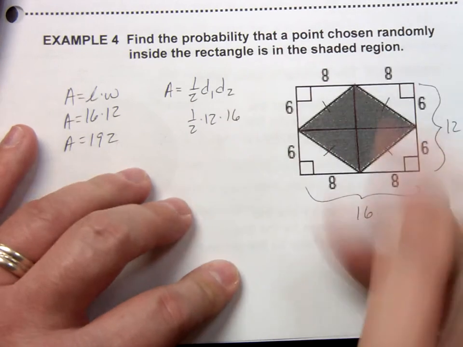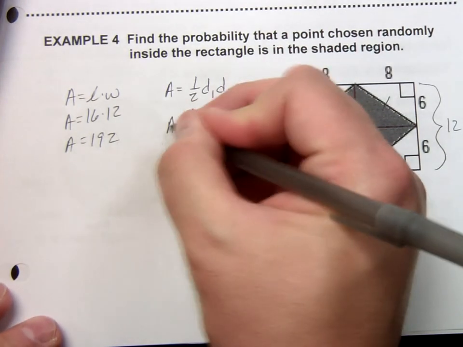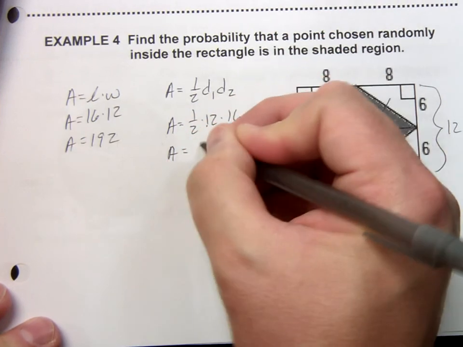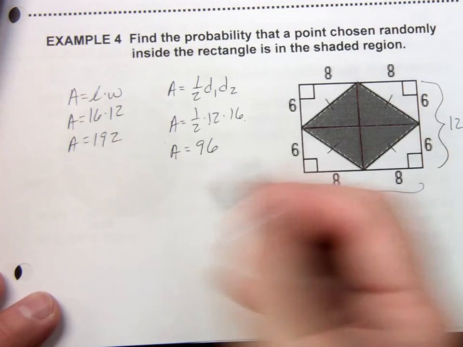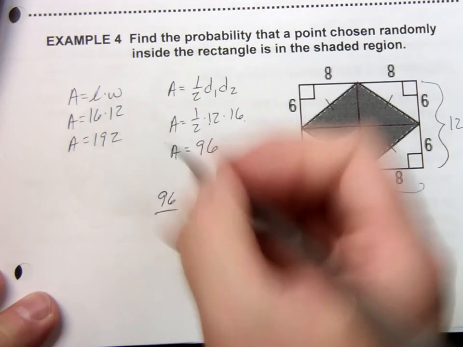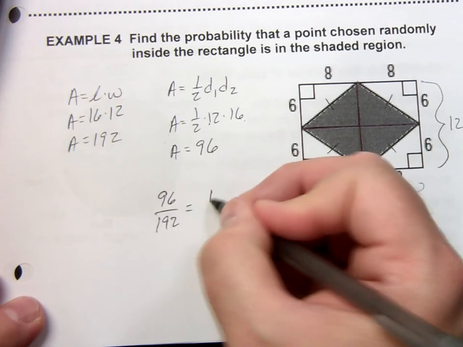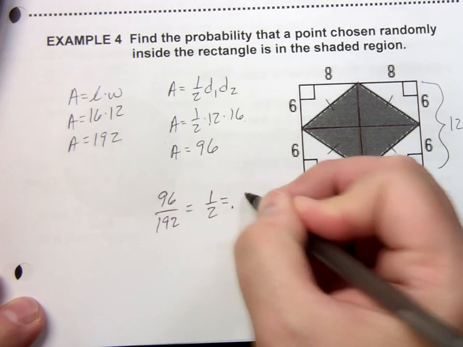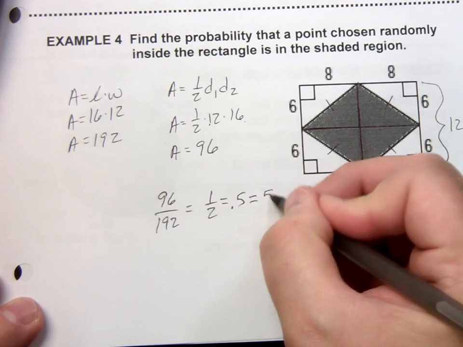So when I do 1/2 times diagonal 1 times diagonal 2, we find out the area of that shaded rhombus is 96 square units. So I'm taking the shaded area, putting it on top of the total area, and that will give me the probability. And that reduces down to 1/2, which is equal to 0.5, which if I move the decimal 2 places, is the same as 50%.